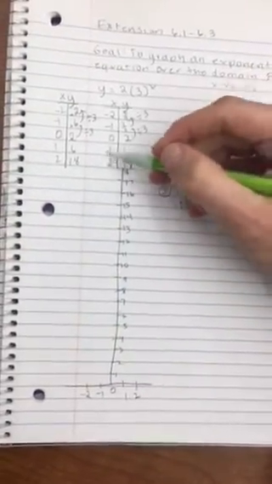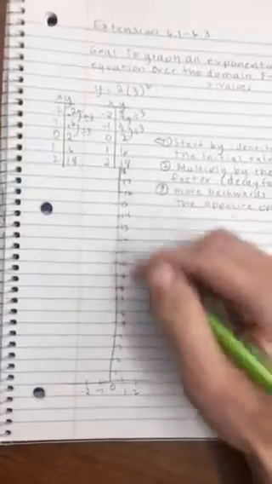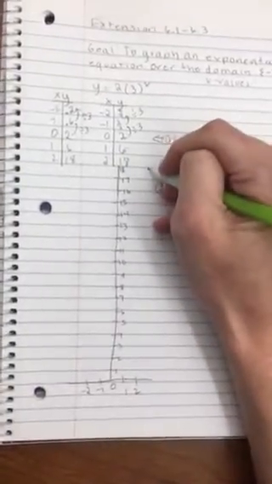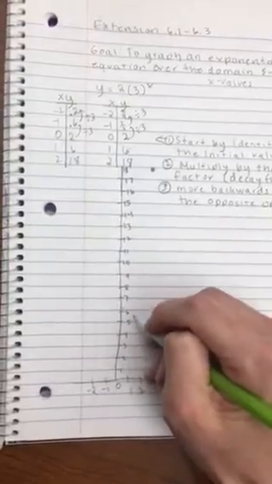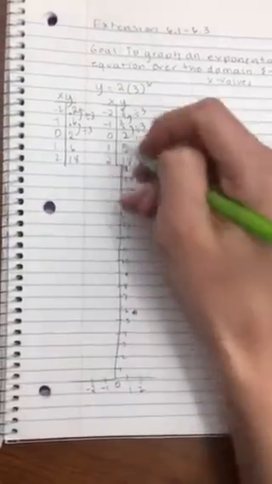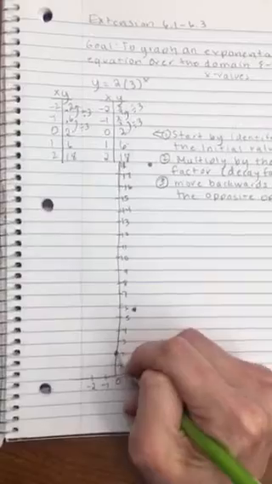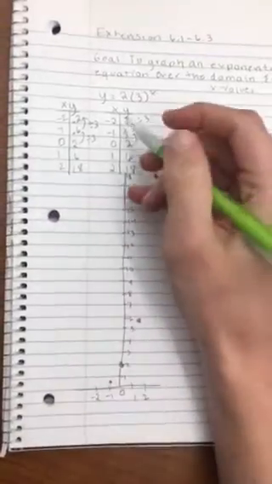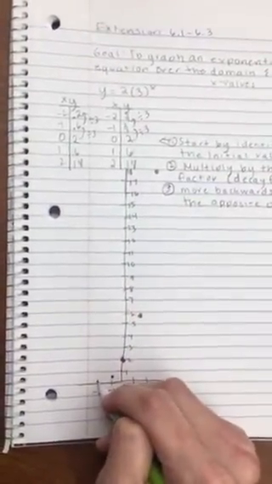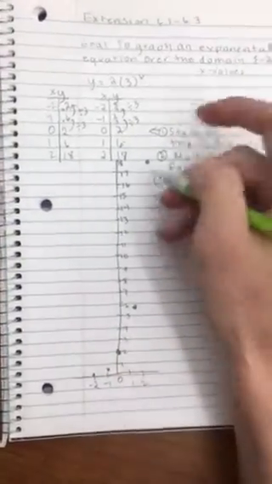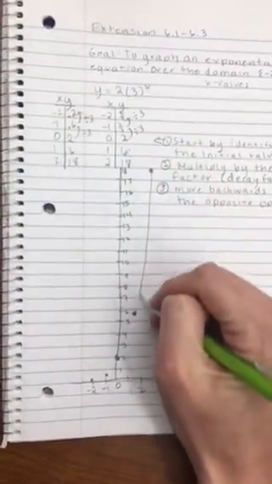To graph it, I'm just going to plot these points. At 2, I'm at 18. At 1, I'm at 6. At 0, I'm at 2. At -1, I'm at 2/3. And then at -2, I'm at 2/9, a tiny little fraction. So here is my graph.